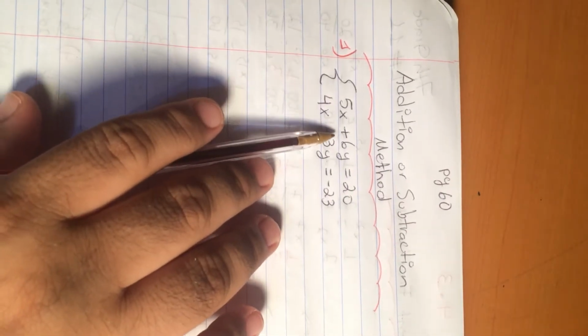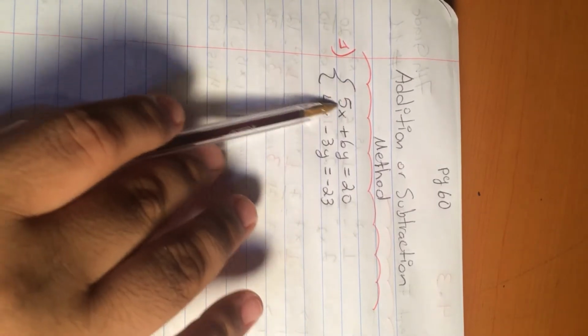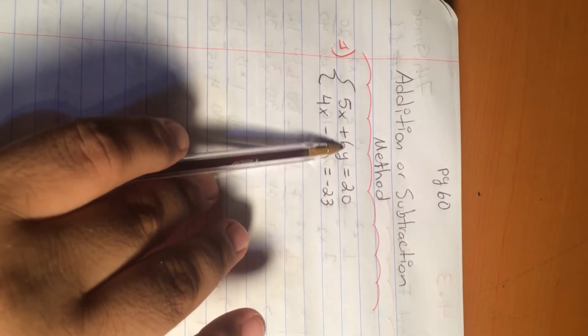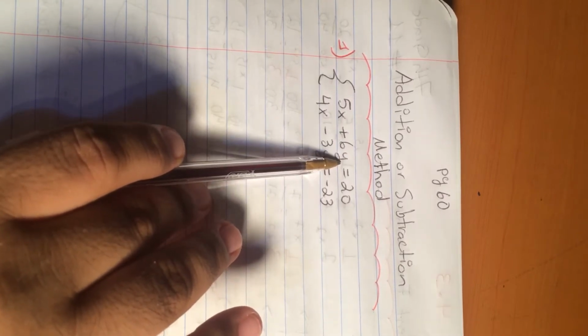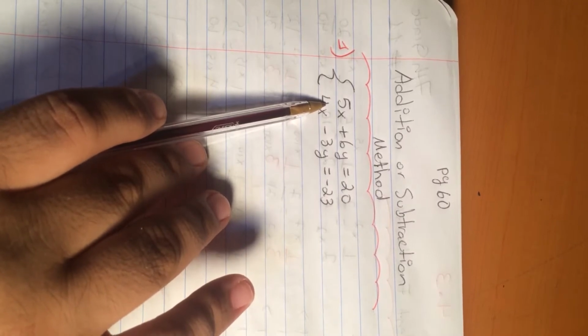So let's start. Instead of choosing a number on the top and on the bottom to cancel x, let's work with y because it looks easier. The 6y can stay like it is on the top, and I can take 2 and multiply the bottom equation.